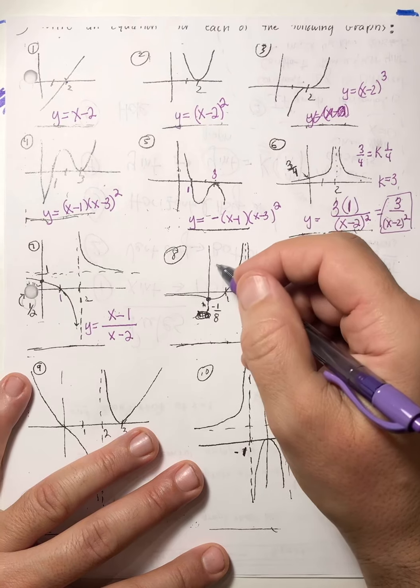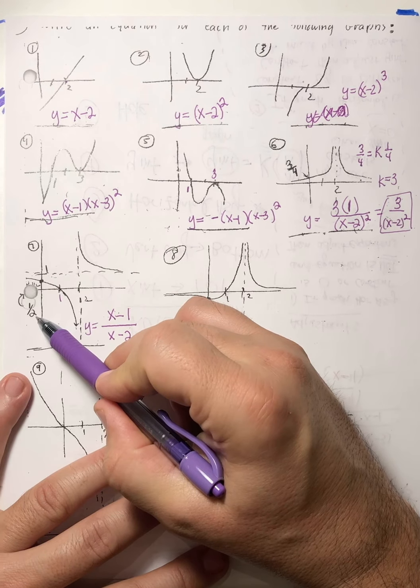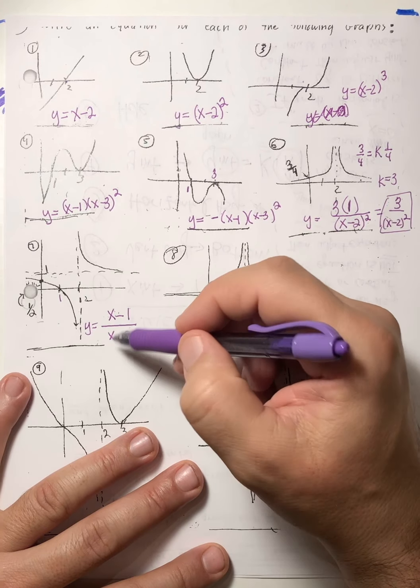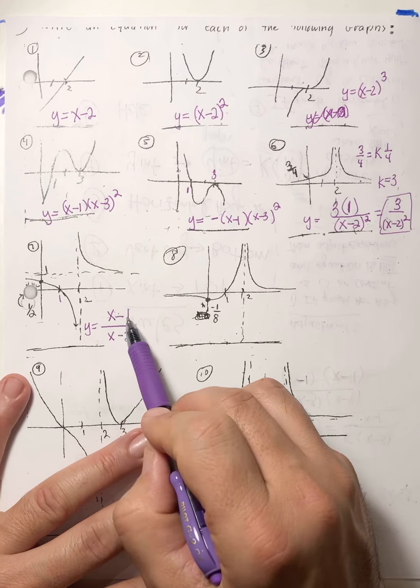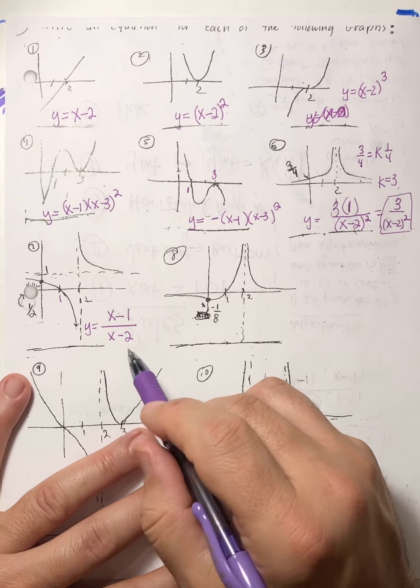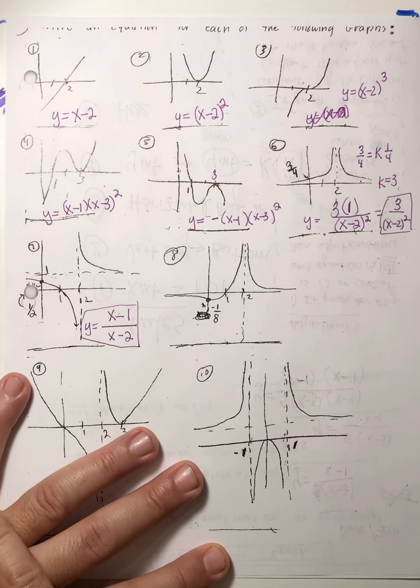Now we have to worry about the y-intercept. What's the y-intercept on the graph? 1/2. What's the y-intercept right here? What happens when you plug in 0? Right, plug in 0, I have -1 over -2, 1/2. Guess what? We're done. Taken care of.